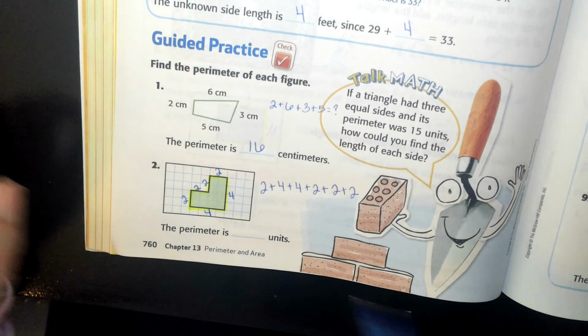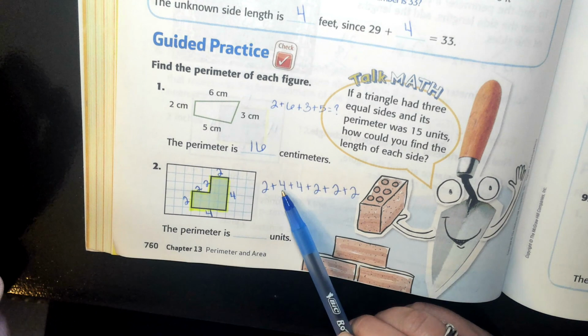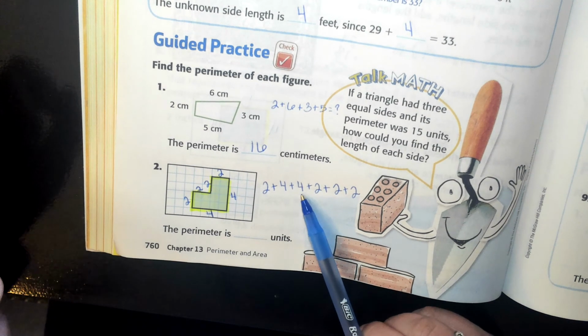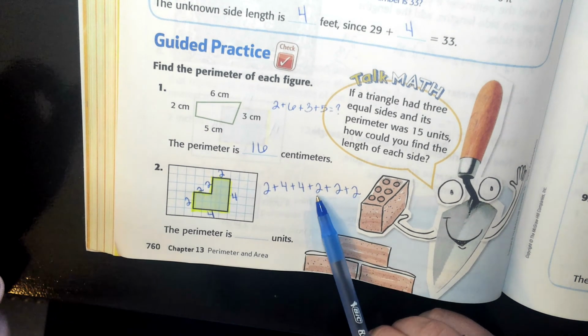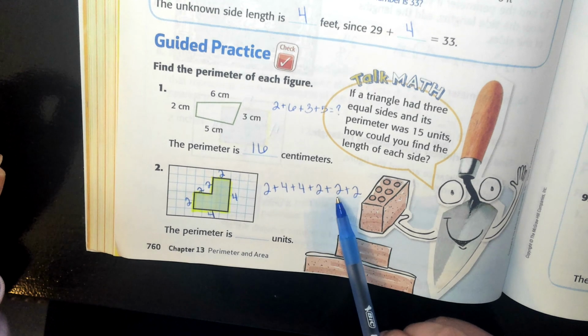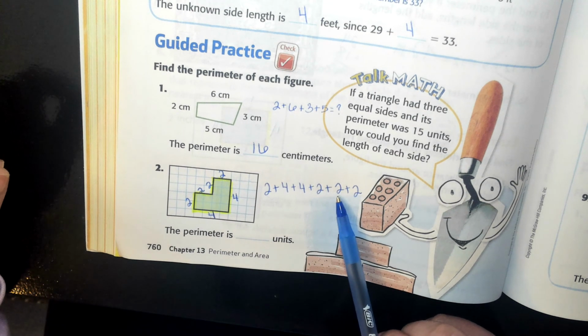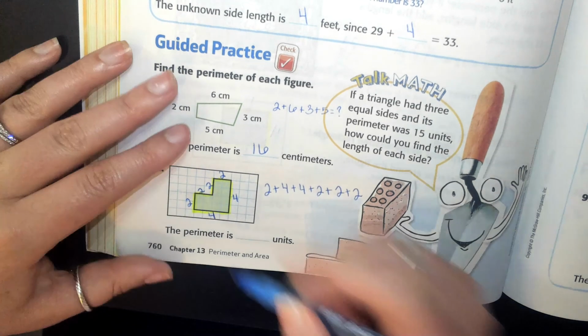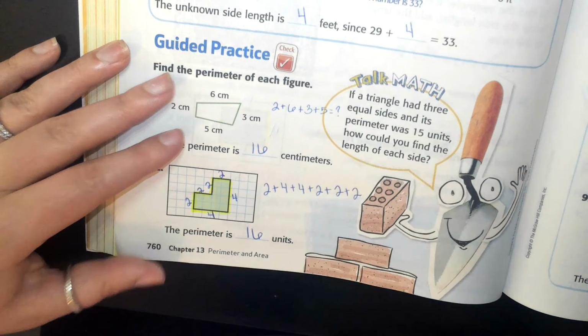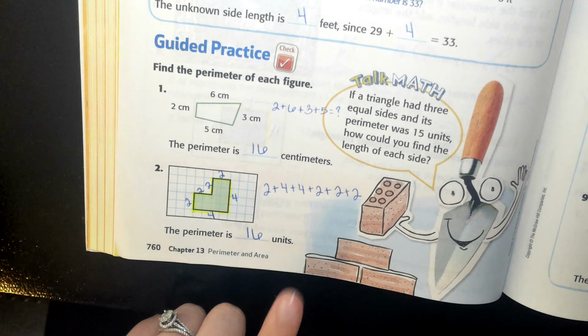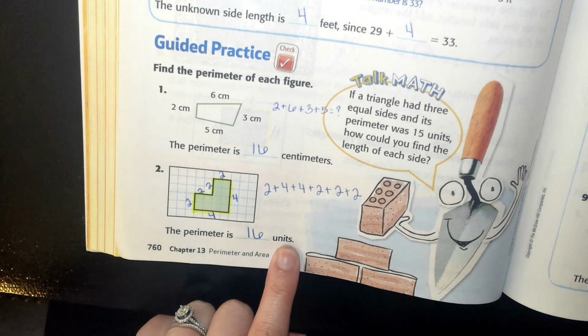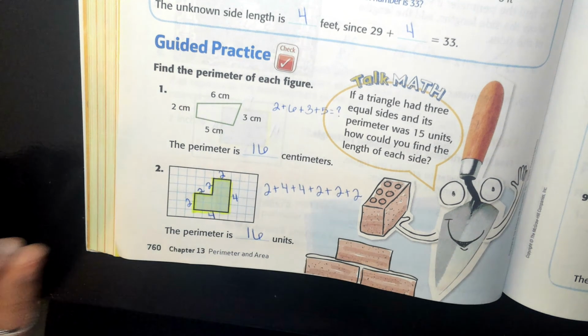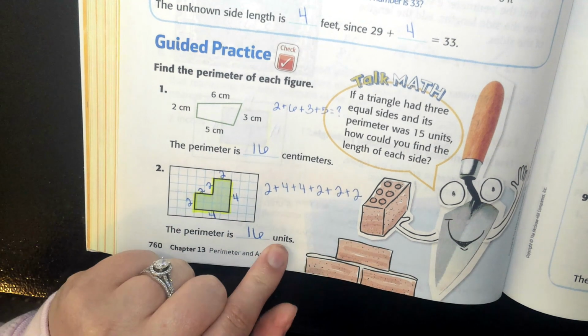Let's count them up. So I have 2 plus 4 is 6. 6 plus 4 is 10. 10 plus 2 is 12. 12 plus 2 is 14. And 14 plus 2 is 16. Another 16 there, but this time 16 units. Okay, remember if I don't have a label, I'm going to say units.